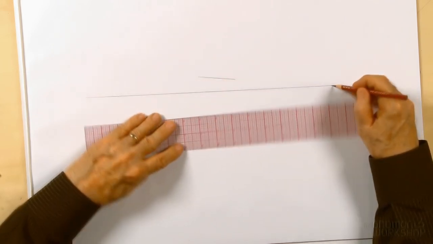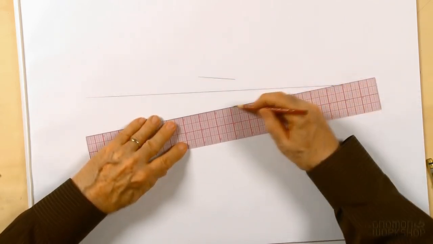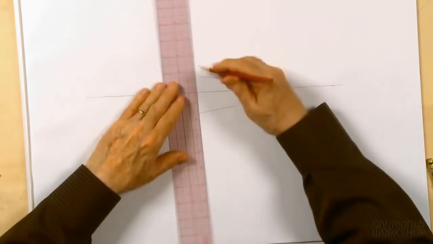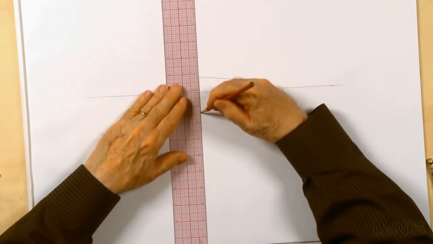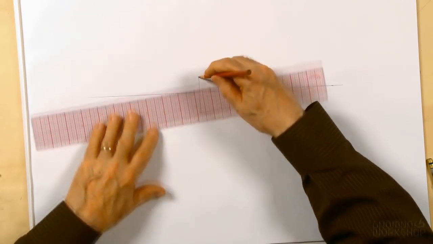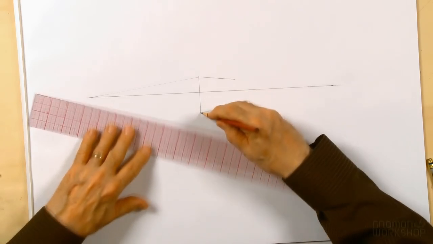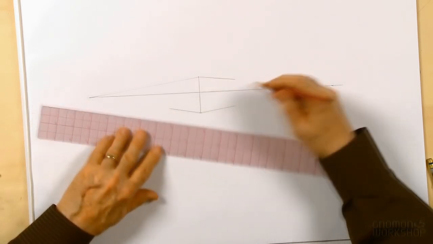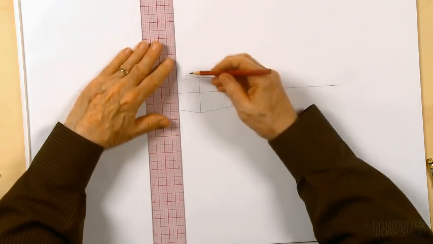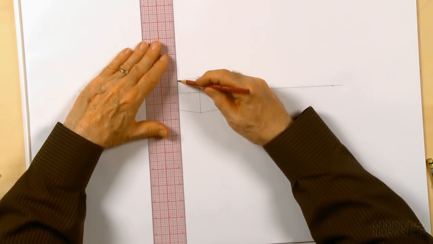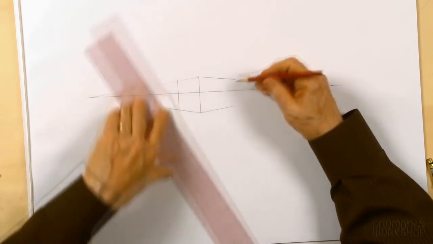So here then is a box up here near this horizon, and what I want to do is make sure that the back corner of the box doesn't fall directly behind the front corner.